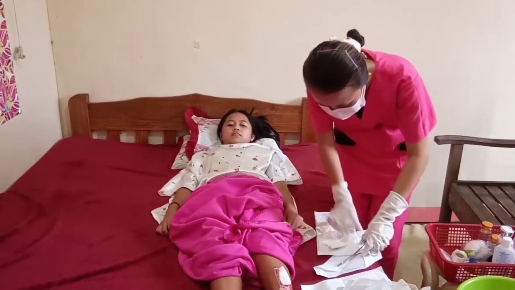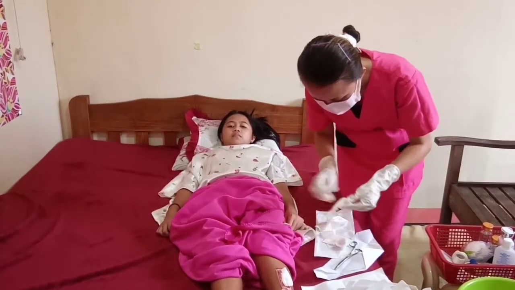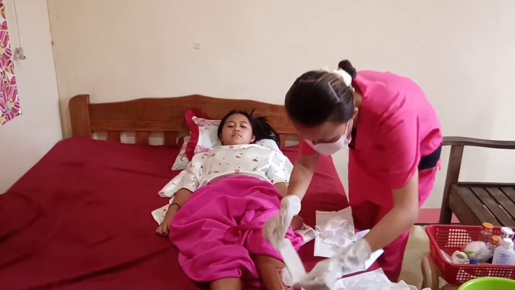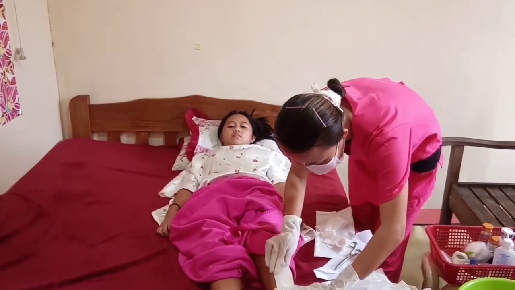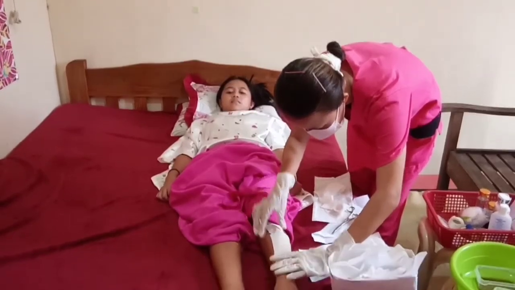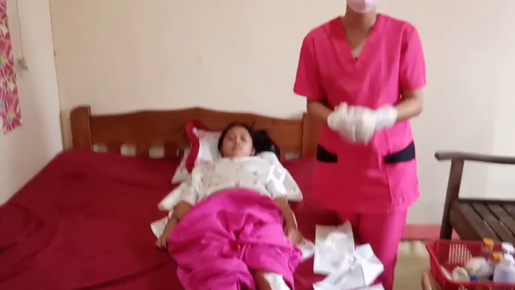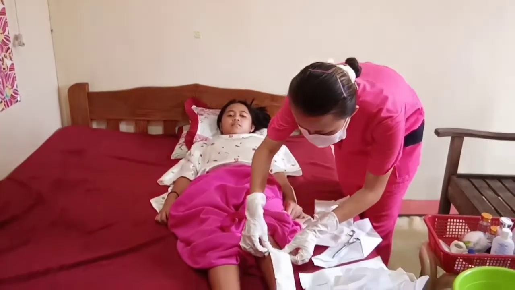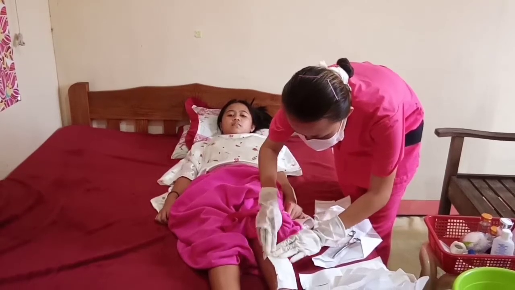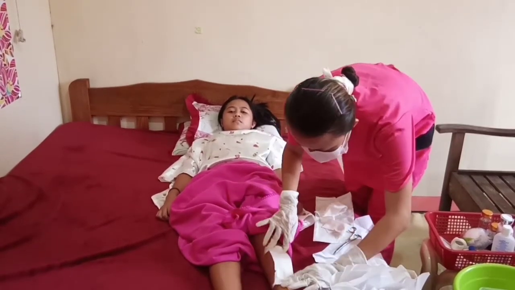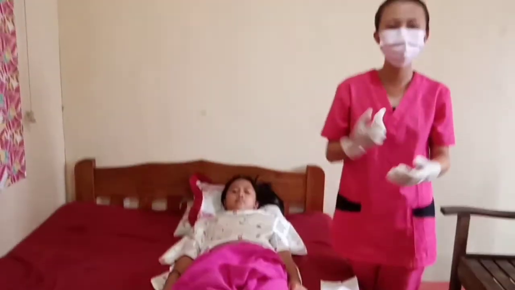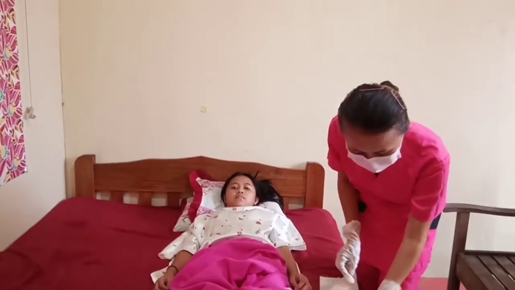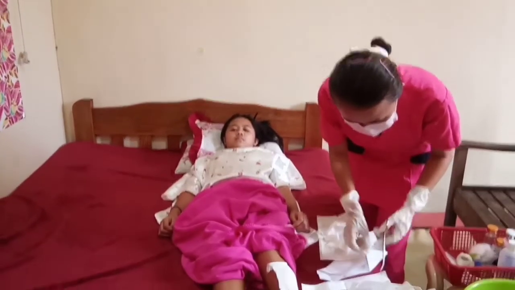And then we're going to apply the first layer. And then after that, apply the second layer of gauze. So I already put the second layer of the gauze here. And lastly is apply thicker woven pad. So I have here the sterile woven pad. So let's apply.